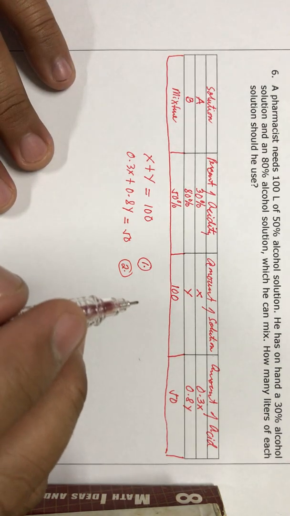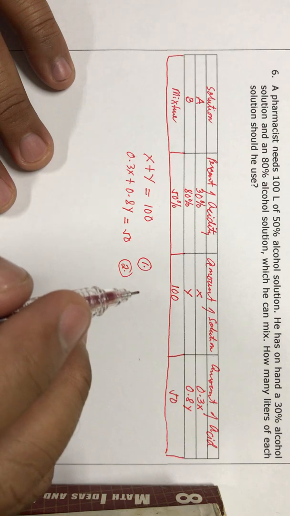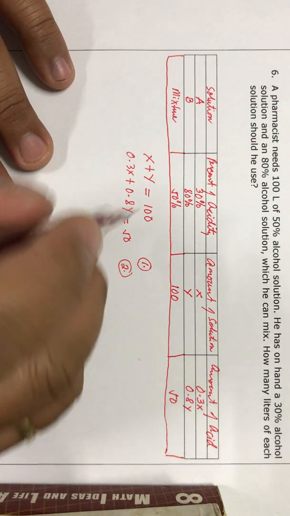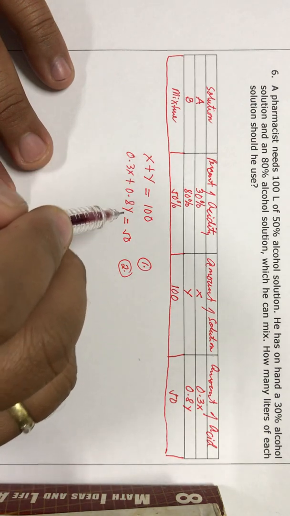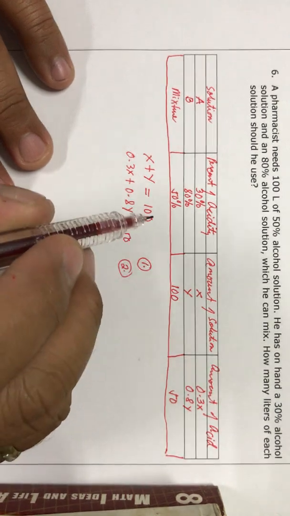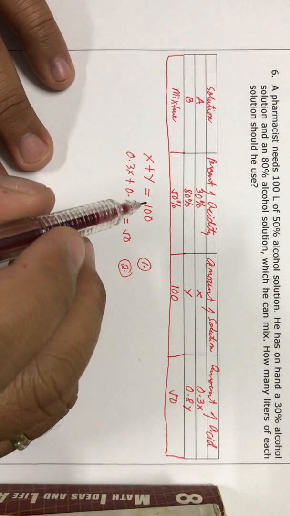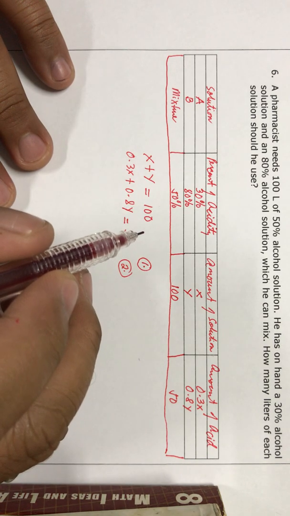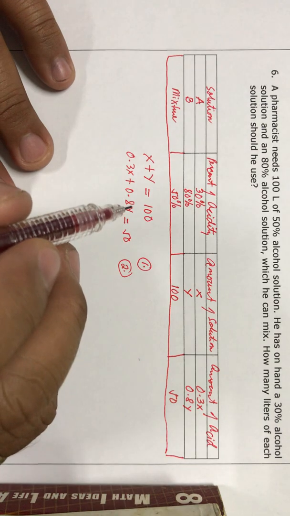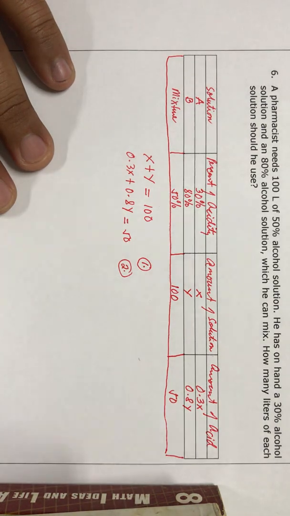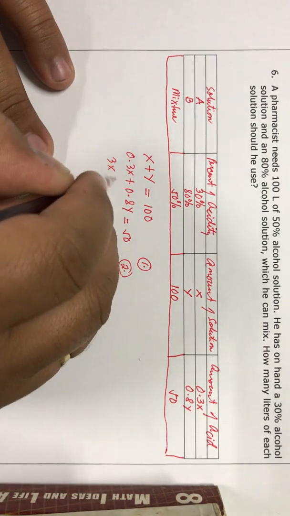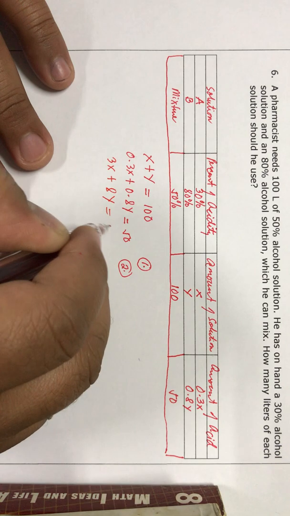Take notice of the numerical coefficients of the variables in the second equation. So 0.3x plus 0.8y. For you to do away with decimals, you have to multiply both sides of the equation by 10. So that's 3x plus 8y is equal to 500.